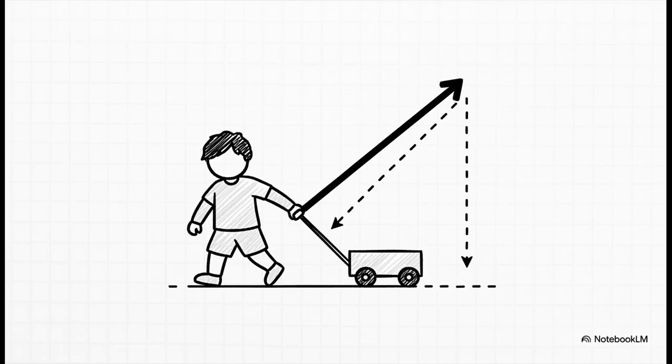And to understand why, we can do something really clever. We can break that one angled force down into two separate parts. You see, part of the kid's pull is acting horizontally. That's the part that actually moves the trailer forward. But another part of that exact same pull is acting vertically, which just slightly lifts the trailer off the ground. So only the forward-acting bit is doing the useful work here.